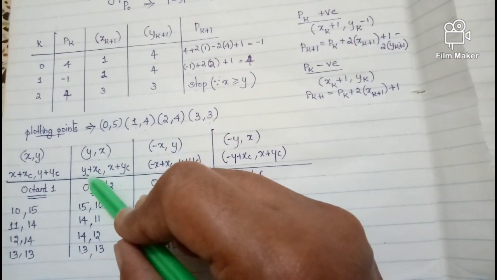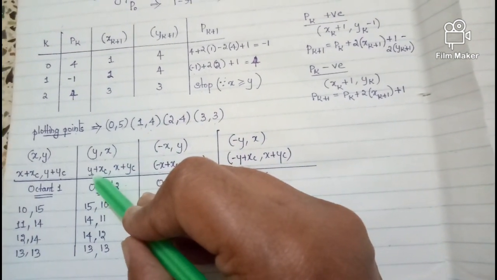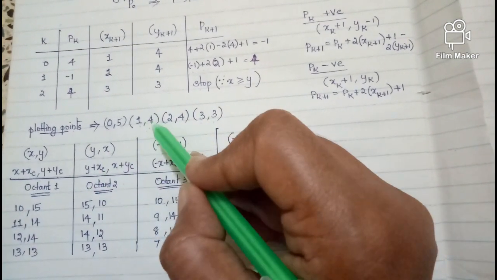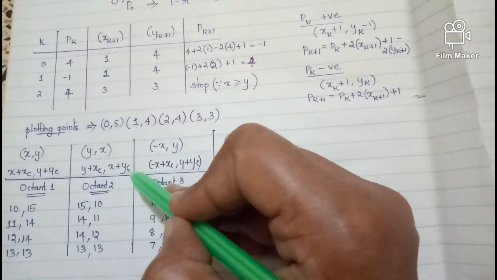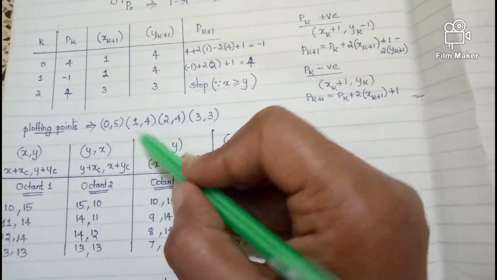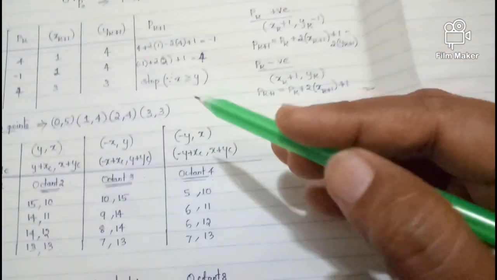And next, 1, 4. So the value of y is 4, the value of x is 1. Y plus xc, that means 4 plus 10, 14. X plus yc, that is 1 plus 10, 11. So in this way this column will be found.